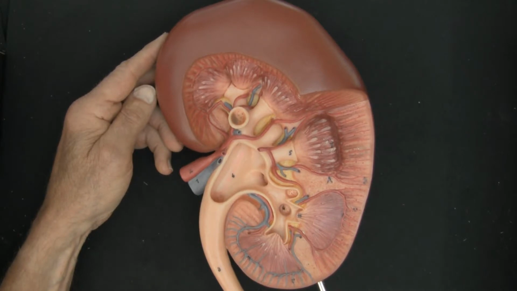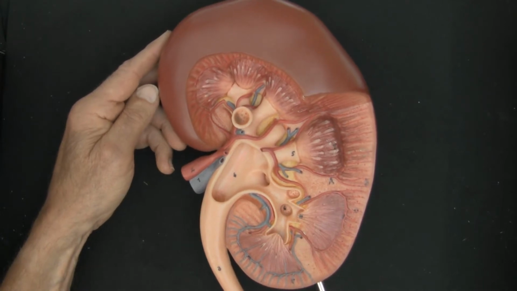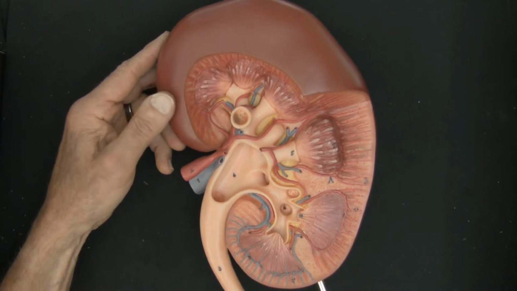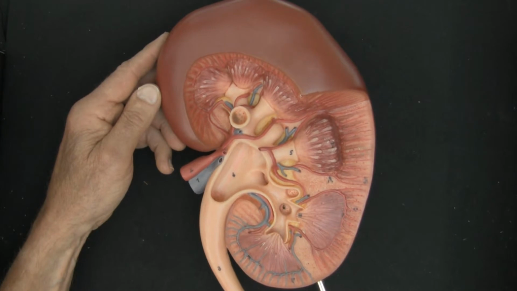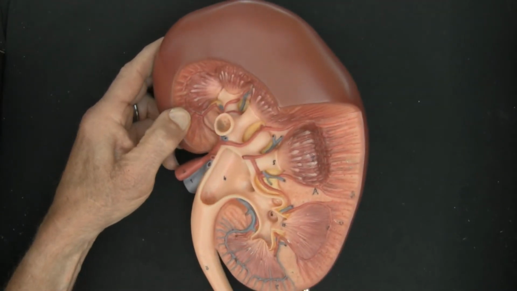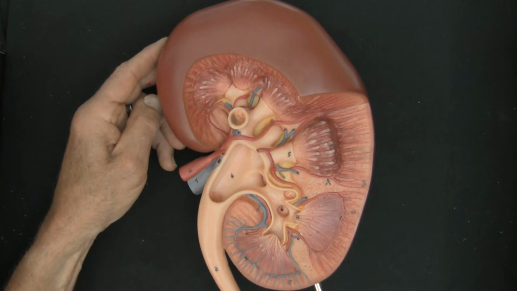Before we begin our examination of actual kidney specimens, let's begin with an oversized model of a human kidney. This is easily 4 times larger than the size of a human kidney, but we can certainly see structures here that might be difficult later in a real kidney.